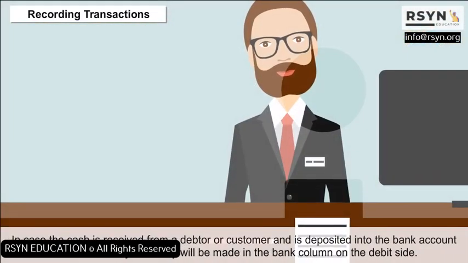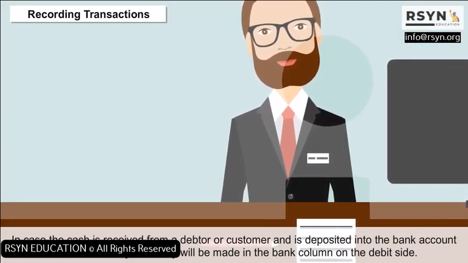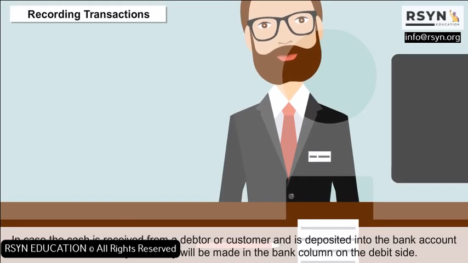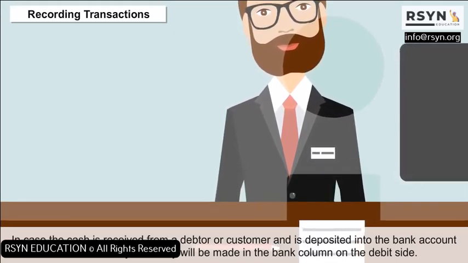In case the cash is received from a debtor or customer and is deposited into the bank account on the same day, the entry will be made in the bank column on the debit side.